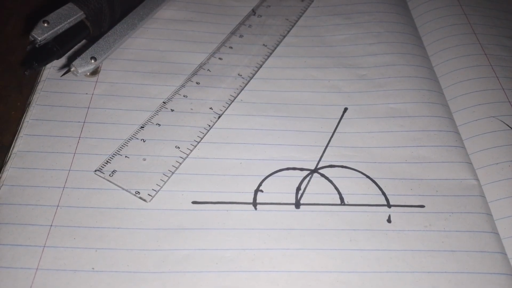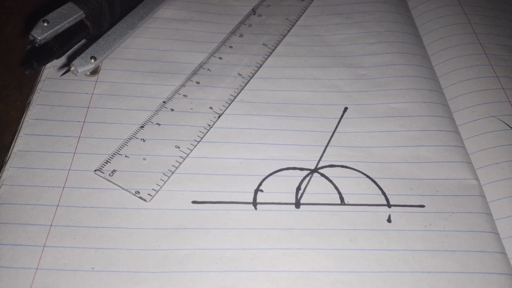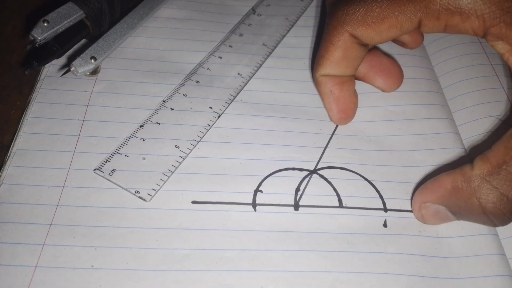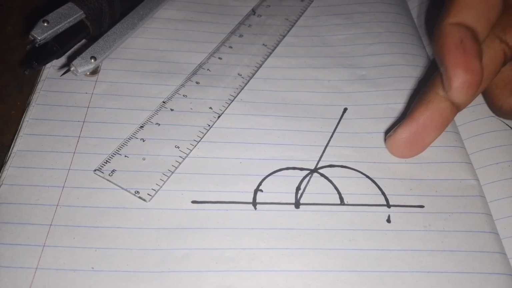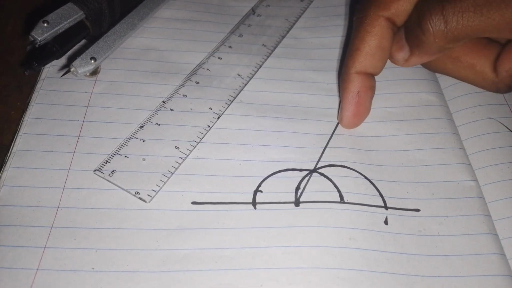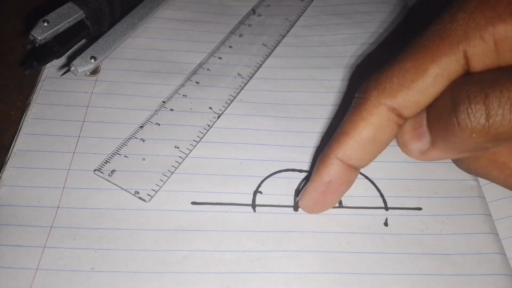Now how about a 30? To draw a 30, we're saying 60 divided by 2 is 30. So all we have to do is grab this and then bisect it, cut it in half, in other words. Then we'll have our 30. Starting from here, going like that, that's our 60. Then our 30 will have to end somewhere in the middle.